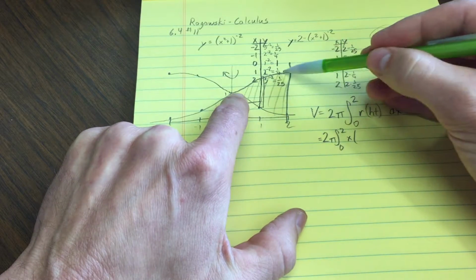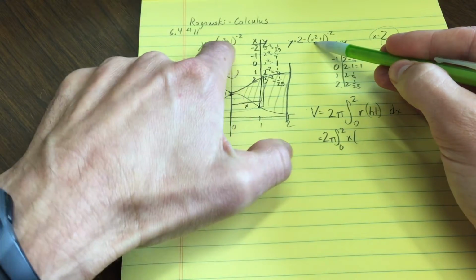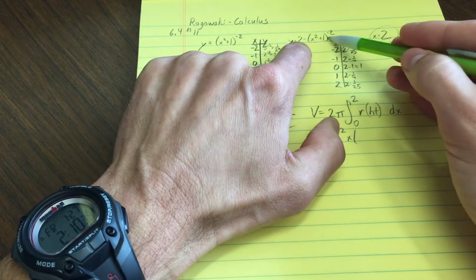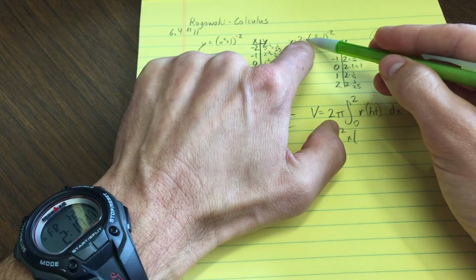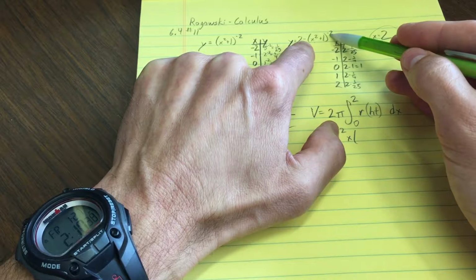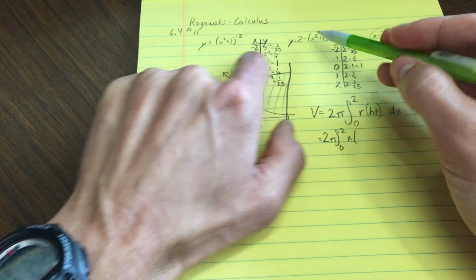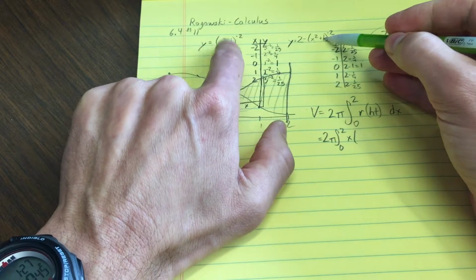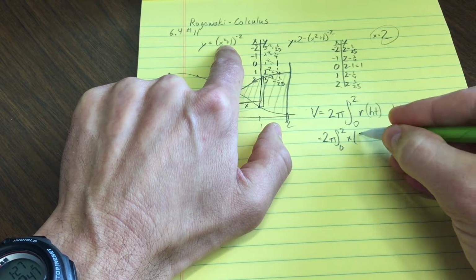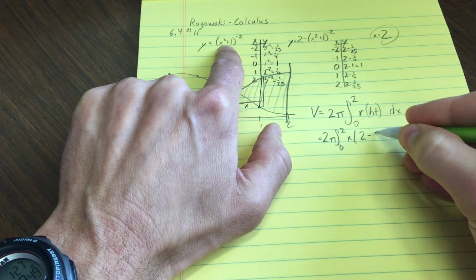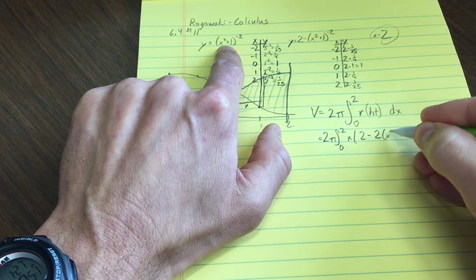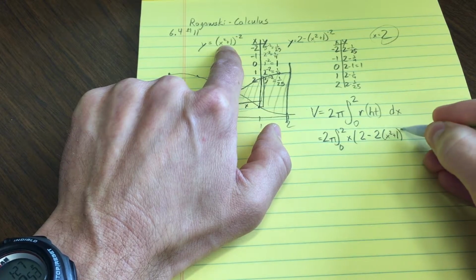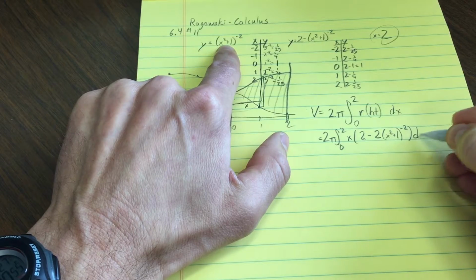The top is this function, the bottom is this function. So I've got 2 minus (x squared plus 1) to the negative 2, minus the bottom. Minus this and minus another one, permit me to write 2 minus 2(x squared plus 1) to the negative 2 dx.